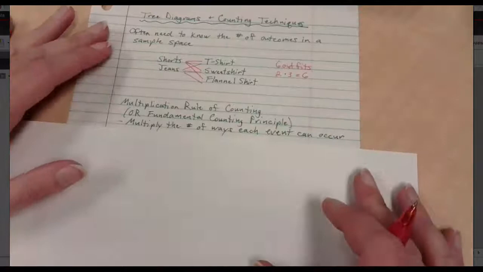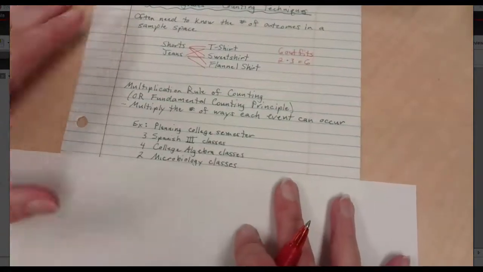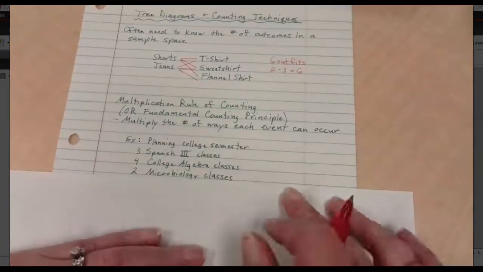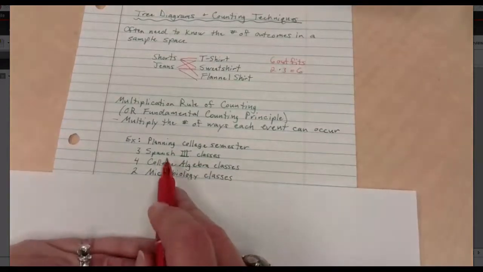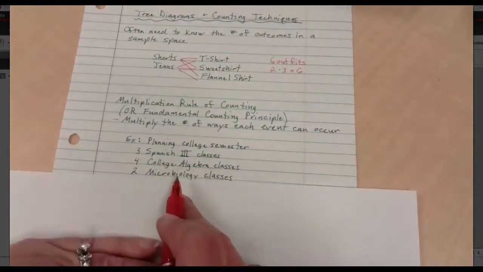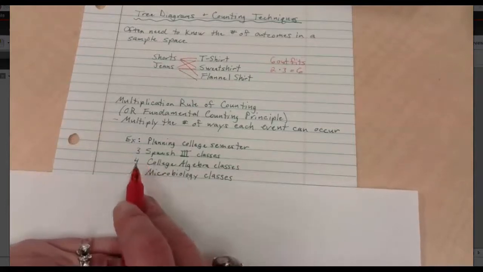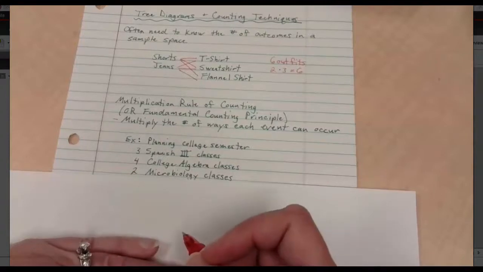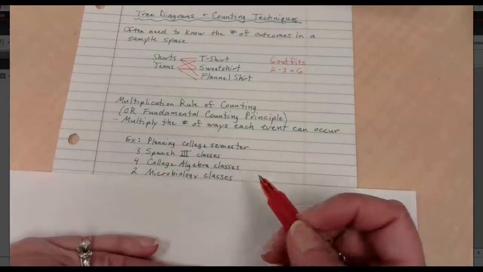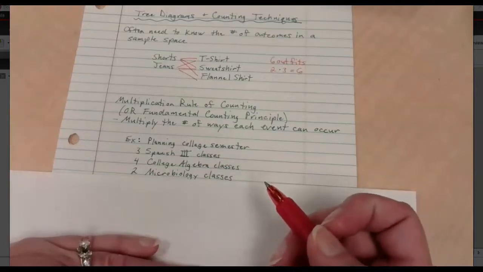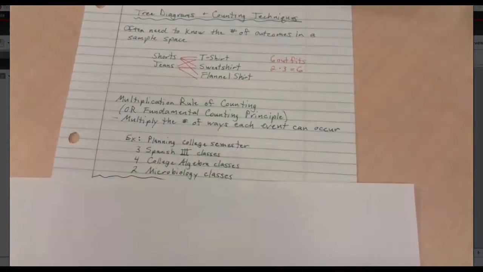Alright, so by means of practicing that idea real quickly here, let's pretend that you are putting together your college schedule for the fall, spring, I don't know, pick a semester. And this is what you've got available. You need to take 1 Spanish 3 class, you have to take a college algebra class, and you need a microbiology class. These are the availabilities for offerings, so there's 3 Spanish classes, 4 college algebra, and 2 microbiology on your schedule. How many different outcomes do we have here? How many different arrangements of the schedule can you get? Pause. Take a moment, pause, come back to me when you think you've got the answer. Alright, pause.